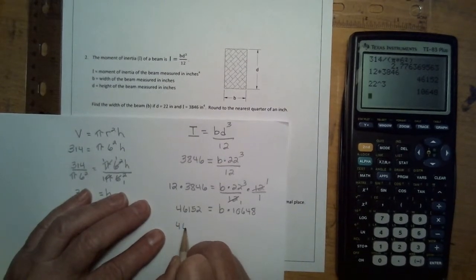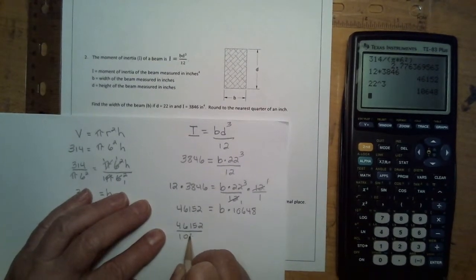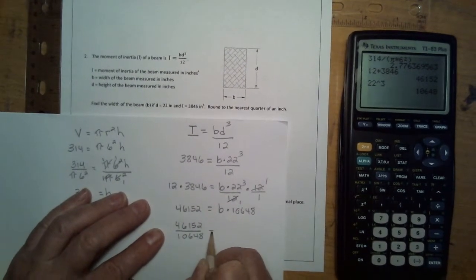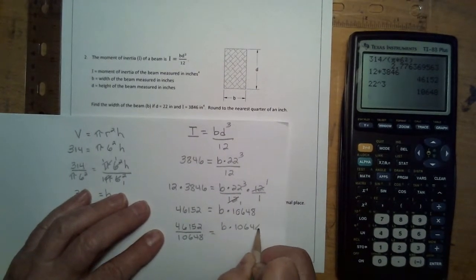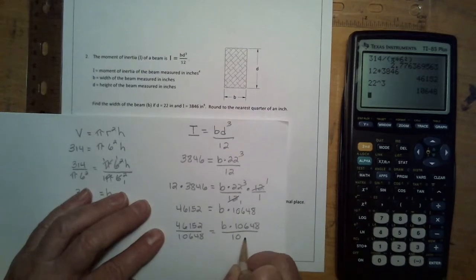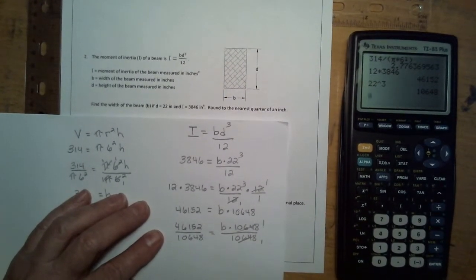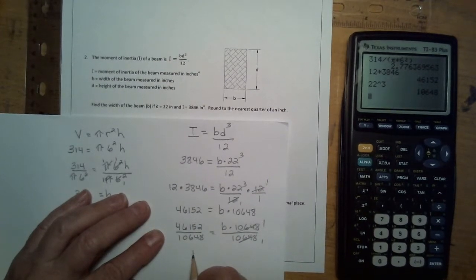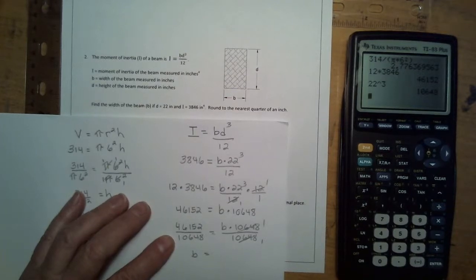So I have 46,152 divided by 10648 equals B times 10648 divided by 10648. And you can see these reduce down to ones, leaving me with B is equal to, and now all I have to do is that division.